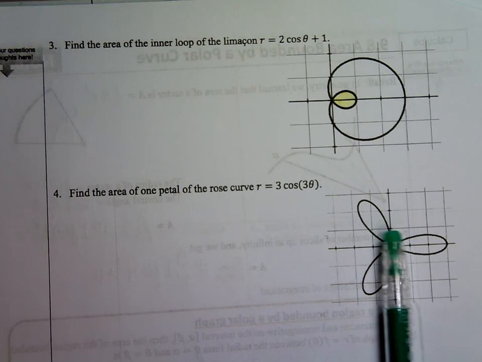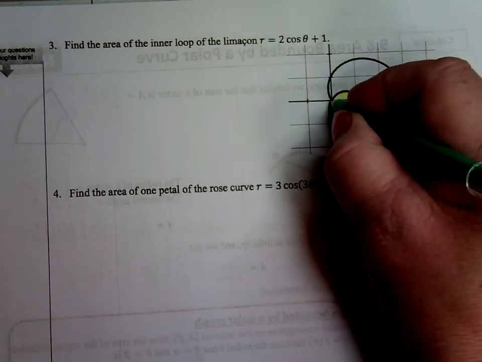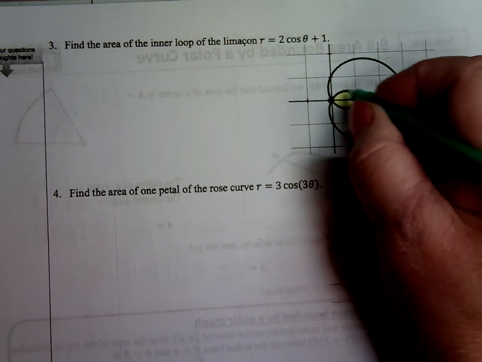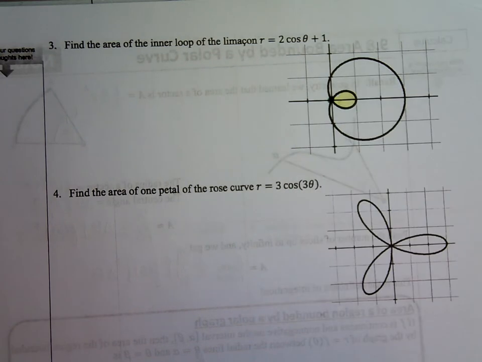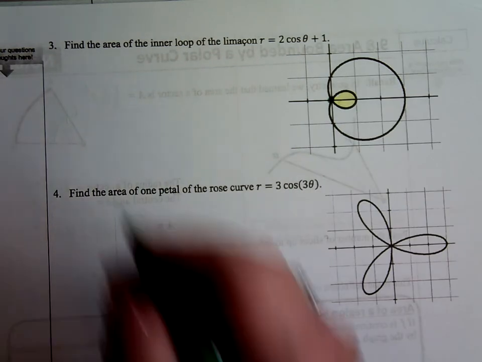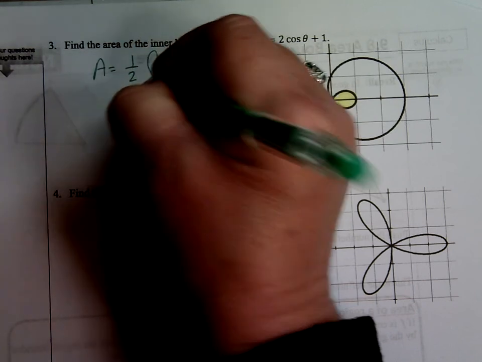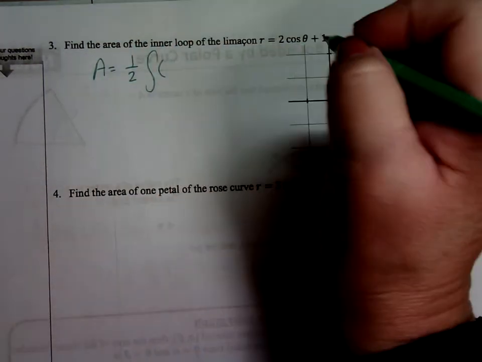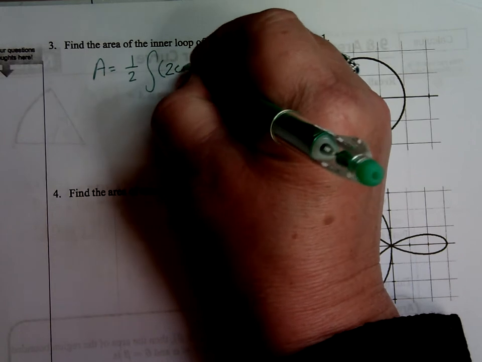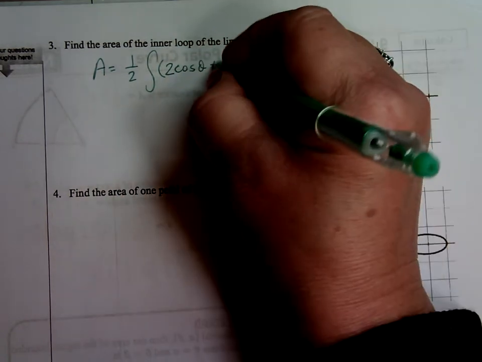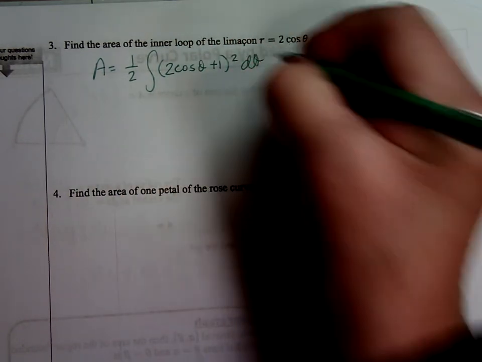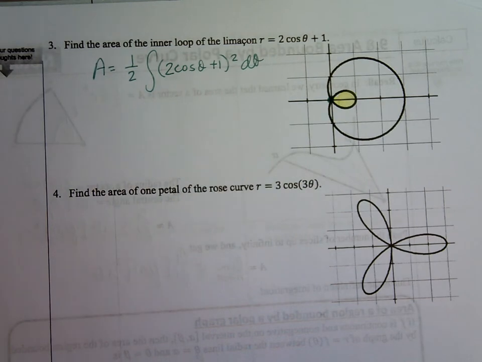All right, so if that's the case, again, here's my 0 thing. I want to know when it gets back to 0. That's going to be helpful in my bounds. But let's set up the area first. My area is, every time, 1/2 the integral of r, 2 cosine of theta plus 1 quantity squared, d theta. So setting that up is pretty simple, because they're always going to give you that r so you can graph it. All right, so the question then becomes, what are the bounds?